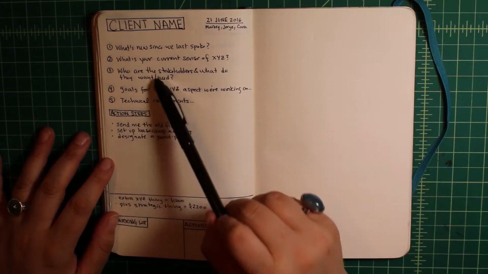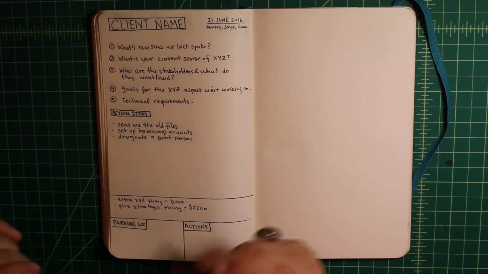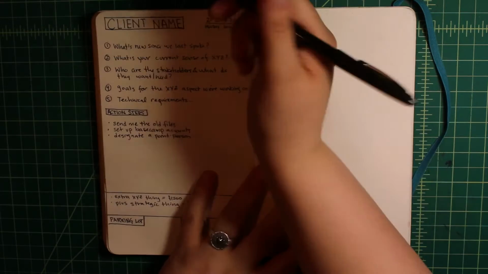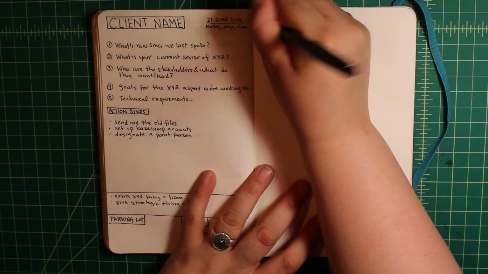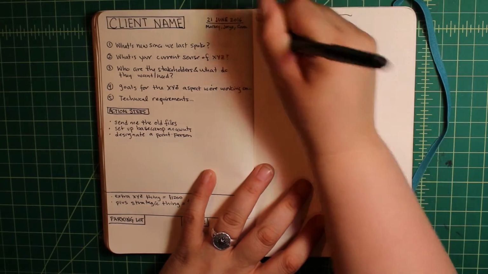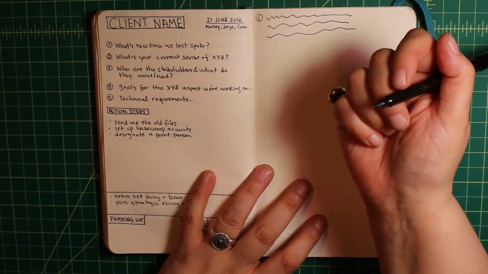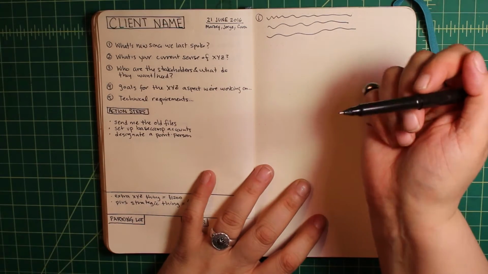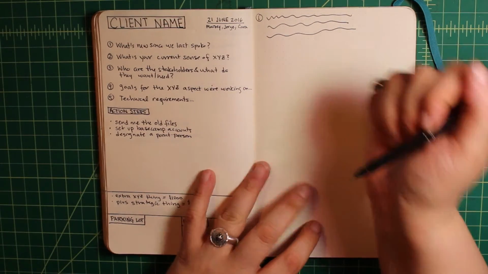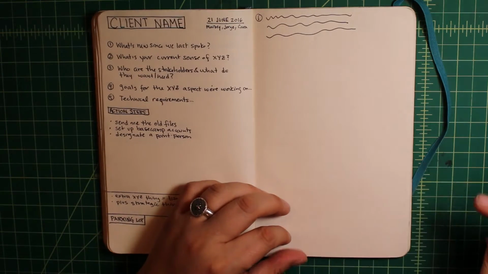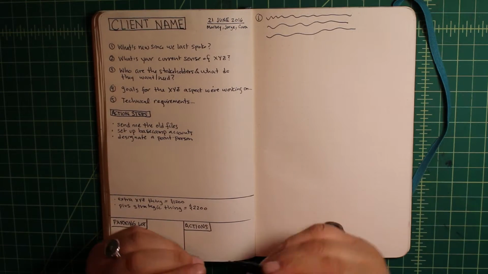And the point of numbering them is then during the meeting, I'll come over here and I will do the same number and I'll take notes on what they're saying. And obviously it's keyed to the question, so I know what I'm talking about. And I can go on several pages depending on the length of the meeting.